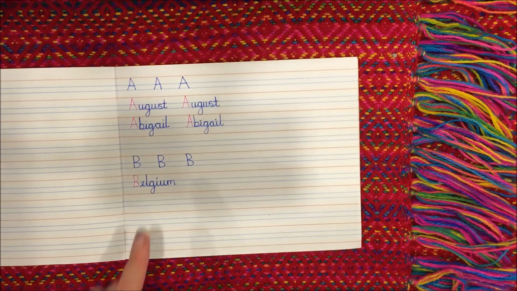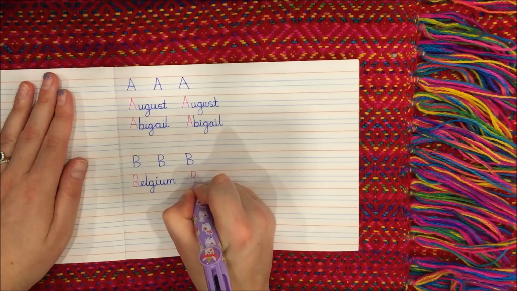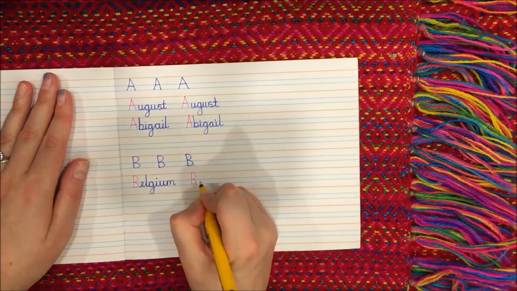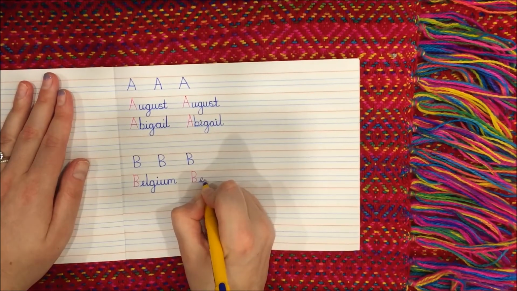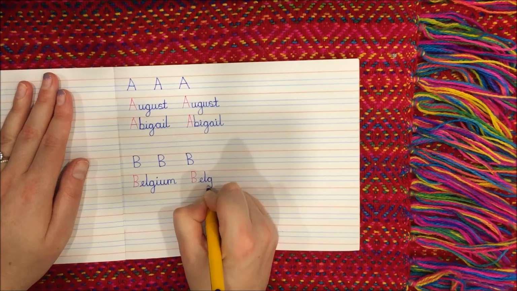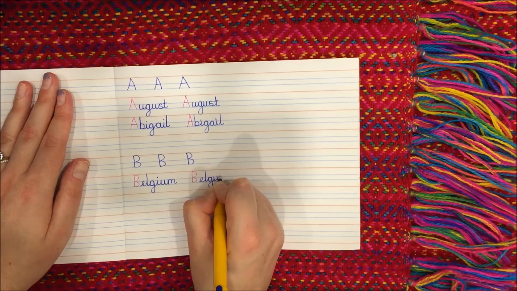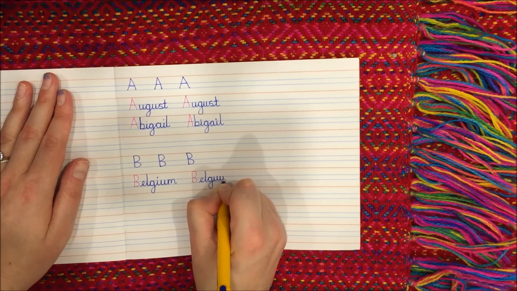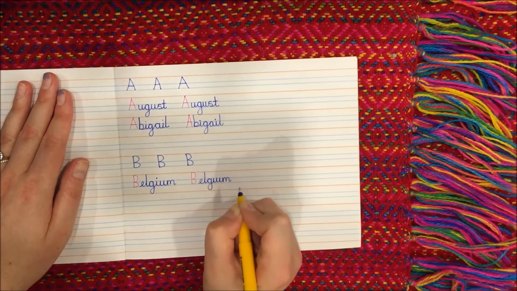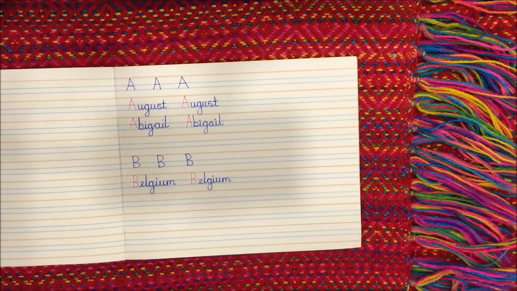Let's have another go, that's a tricky one. Finger space, down for our B. Two bumps, two tummies. Then bottom blue line for our E. The L reaches up, G, curly caterpillar round, up, down, loop in. The U goes up, under, up. The M goes up, down, mountain, mountain. Belgium. It's quite a hard one. Pause the video and have a go at doing that one now.